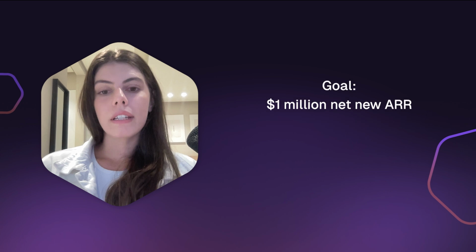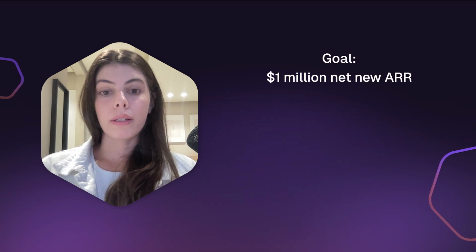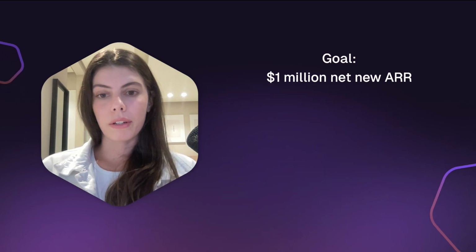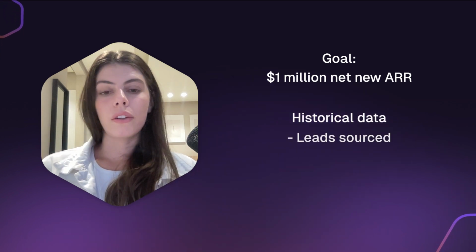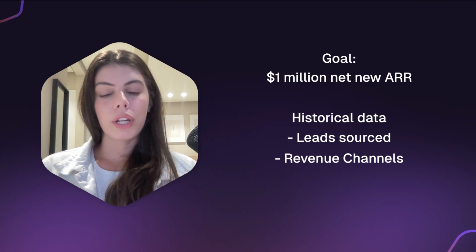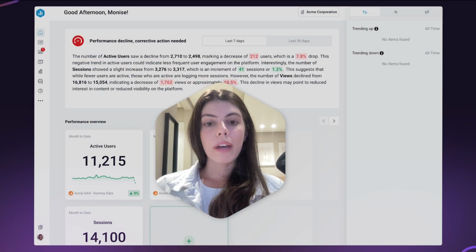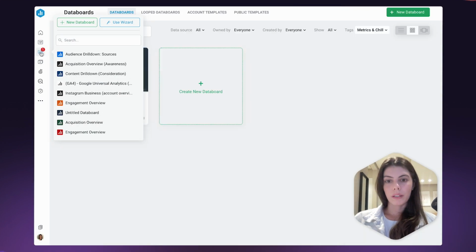To better understand how to divide this goal across marketing, sales, and other teams in our company, Sam recommends looking at your historical data and specifically looking at your lead sourced or revenue channels for the past year. To do that in Databox, we can use data boards.